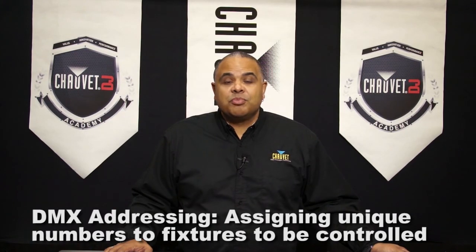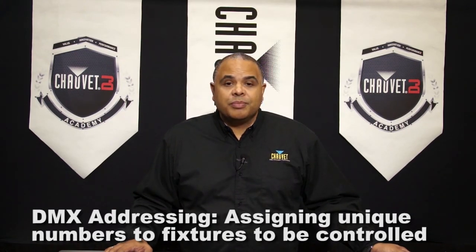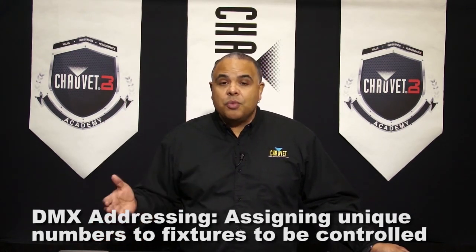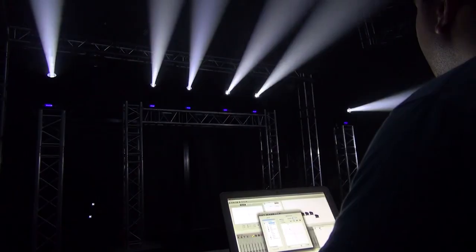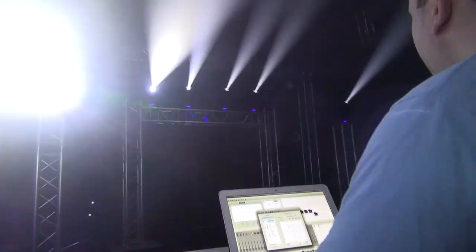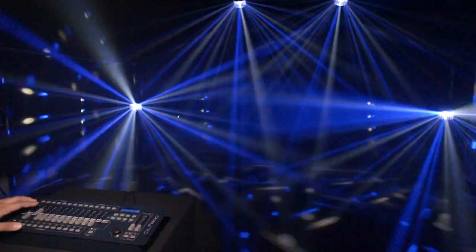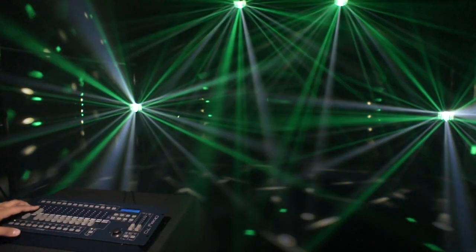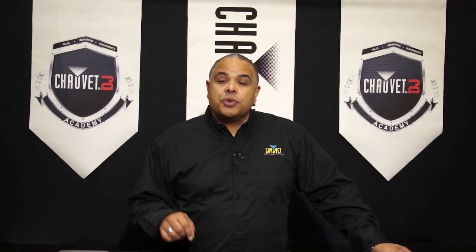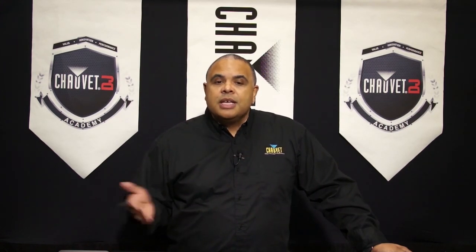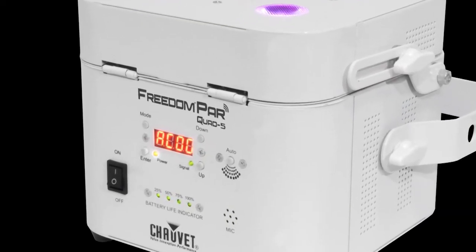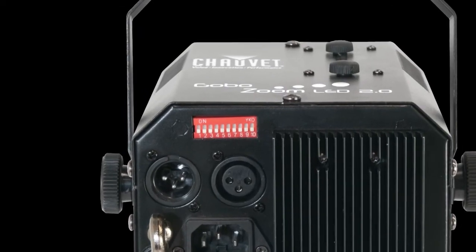DMX addressing is the process of assigning a unique number, an address, to each fixture you want to control. This tells the controller, whether it's a hardware or software controller, what light it should be controlling. Of course, you can control just one or many different fixtures with the same controller. The number of fixtures you can control depends on the particular controller you're using. The DMX addressing happens on the lights themselves, either through an LED menu or through dip switches.